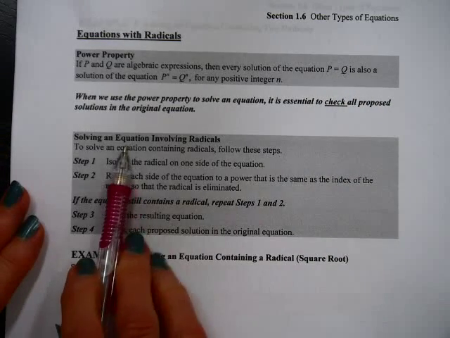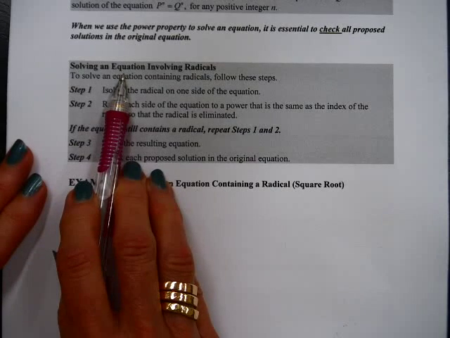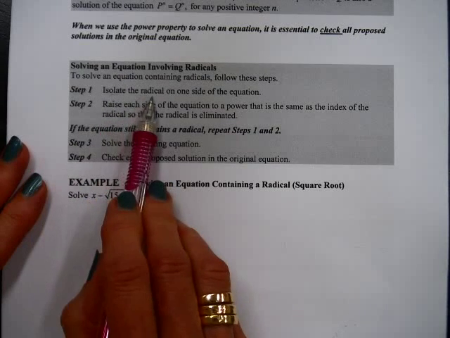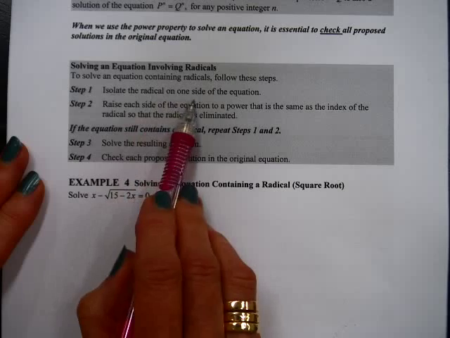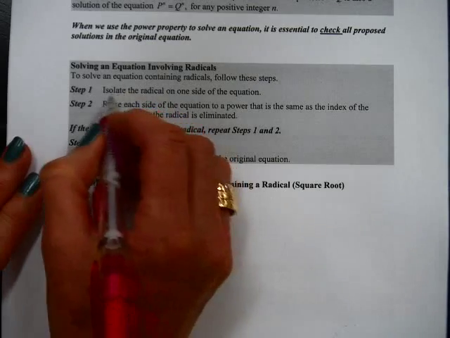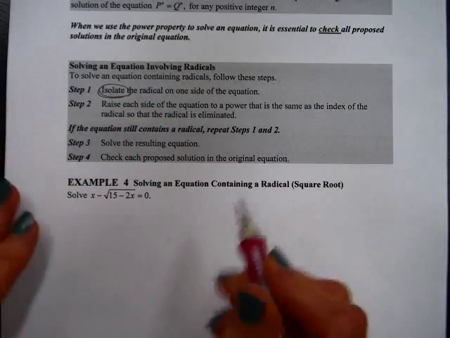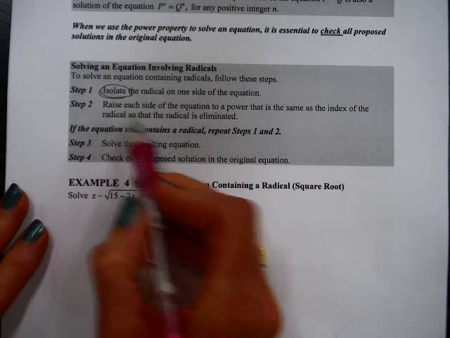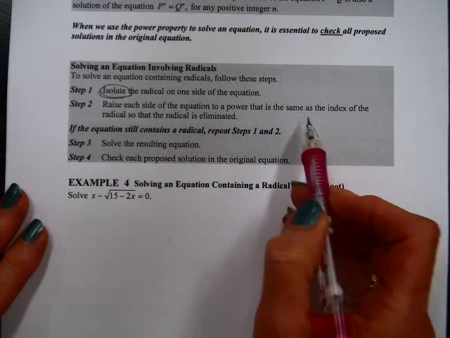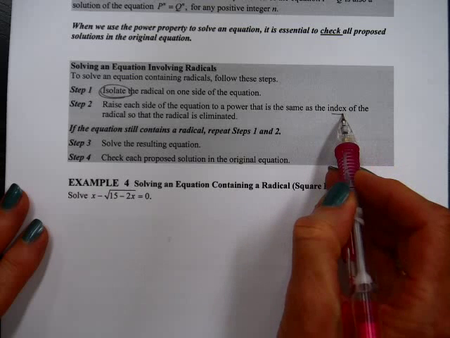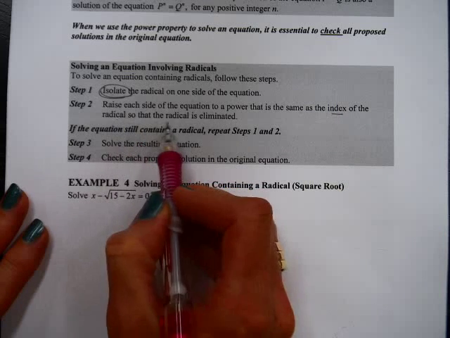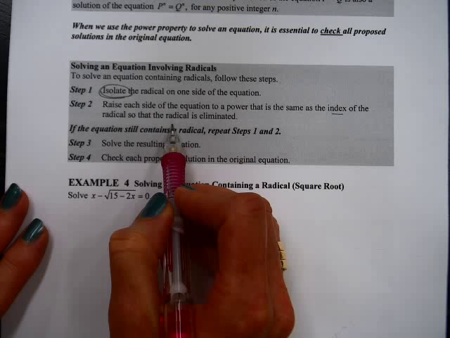Now to solve an equation involving radicals, the first thing you have to do is isolate the radical on one side of the equation. Isolate, get it by itself. Then you're going to raise each side of the equation to a power that is the same as the index of the radical, so that you get rid of the radical.